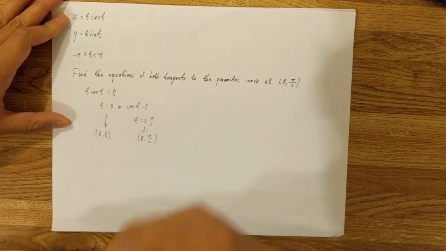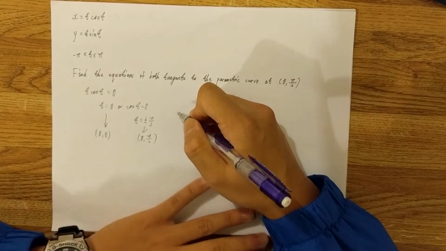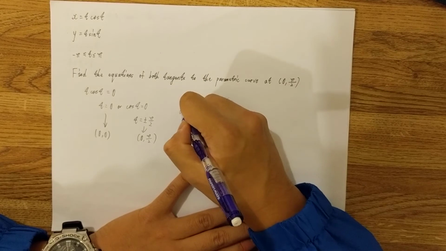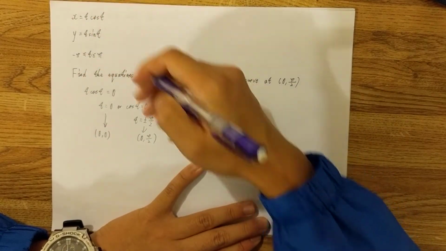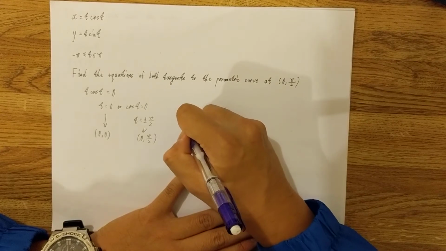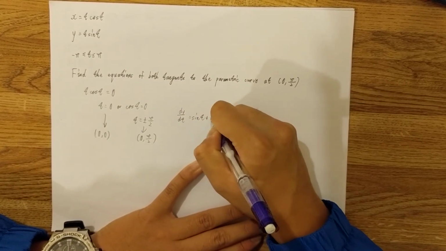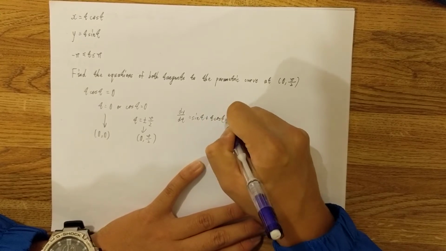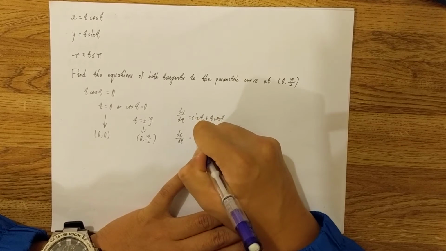Again, we need to find the derivatives from the parametric equations. dy dt equals sine t plus t cosine t, and dx dt would be cosine t minus t sine t.